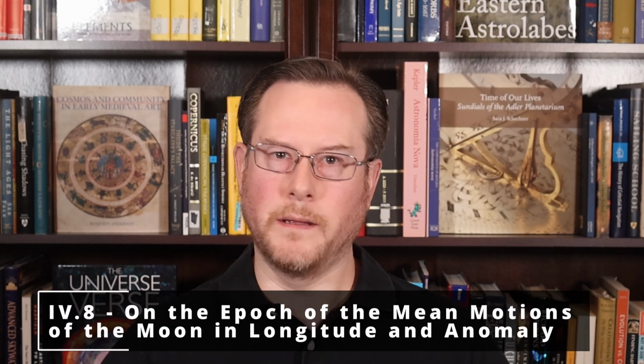Now that Ptolemy has gotten the base layout of the lunar model all set up, we'll again need to determine an epoch position from which to perform our calculations. This is done by picking one of the eclipses for which we just determined the lunar position. We can then use our tables of mean motion to rewind the motion about the epicycle and the deferent, and figure out the orientation at the beginning of the epoch.